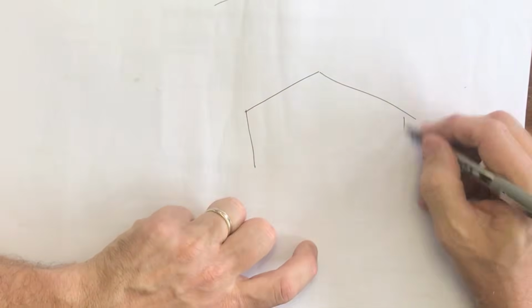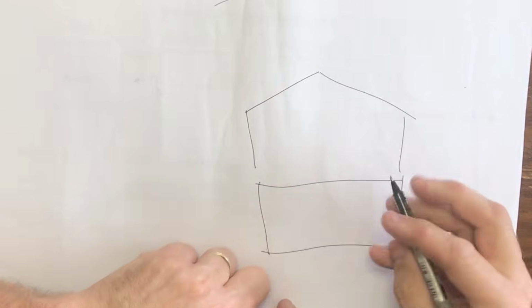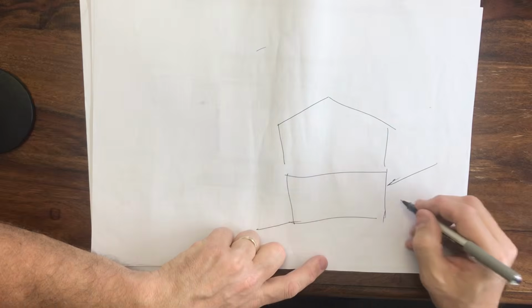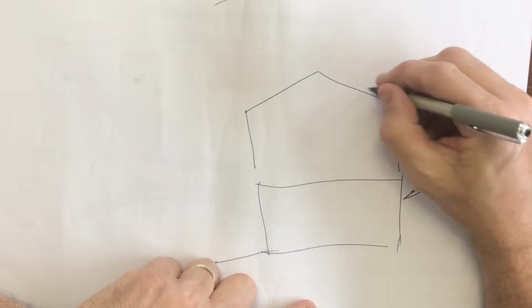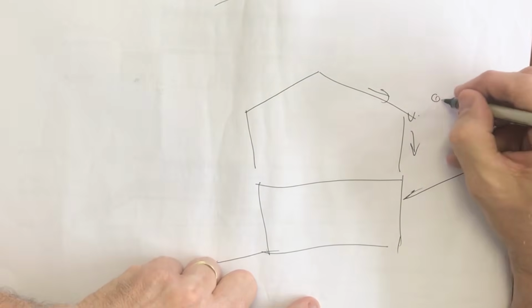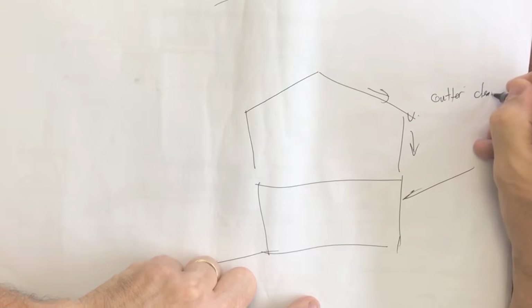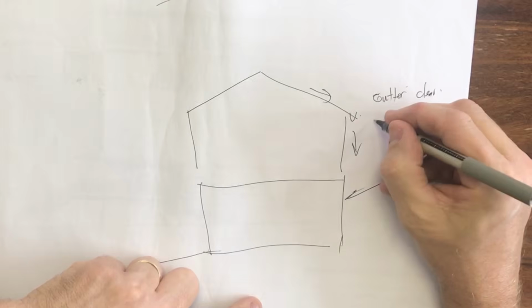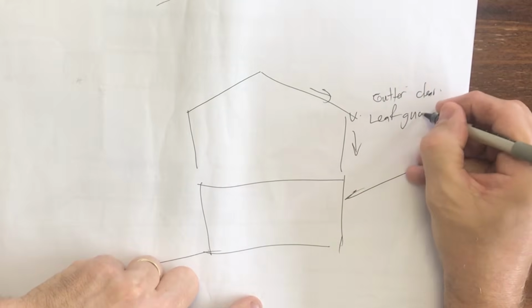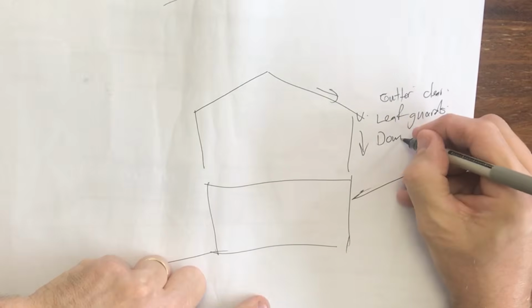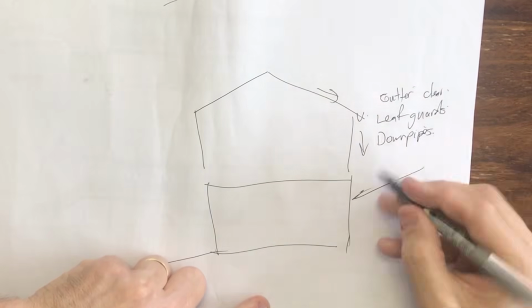Now, as we get closer to the problem, we're looking at roof gutters. So roof gutters, when roofs overflow and the water soaks into the ground beside the basement area, our solution is obviously going to be to keep these gutters clear. We could use leaf guards. We want to make sure that there are enough downpipes and that they are actually connected and discharged downstream of the house.